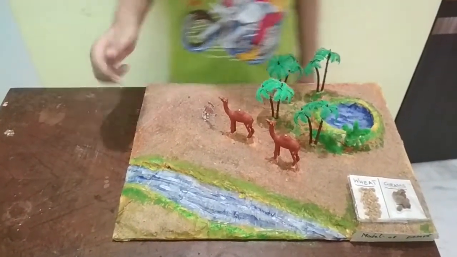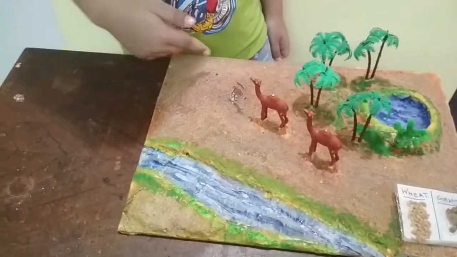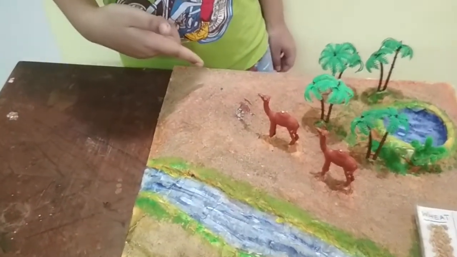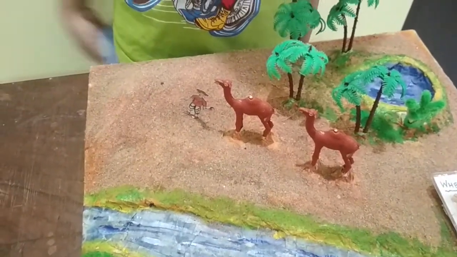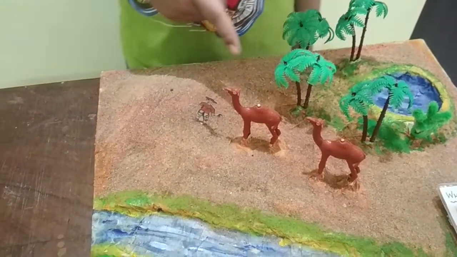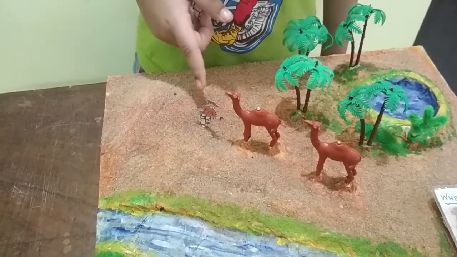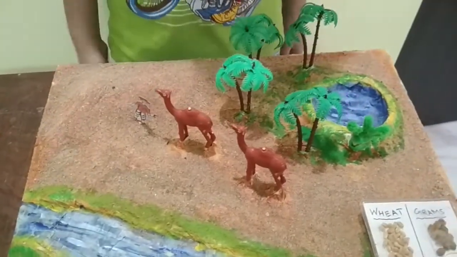Desert model. So let me show you my desert model. This is a sand dune. Sand dunes are small hills of sand. This is a camel, the ship of the desert, and this is a human who's taking the camel. They're getting up the hill.